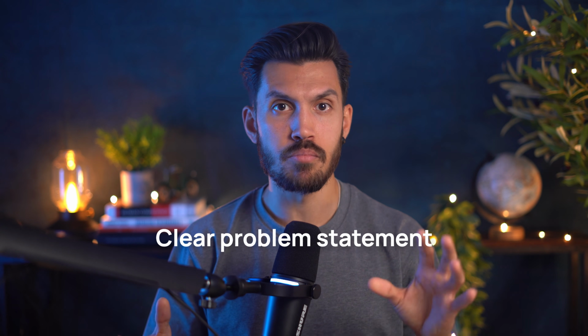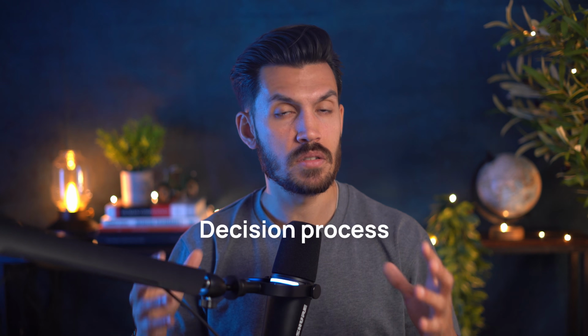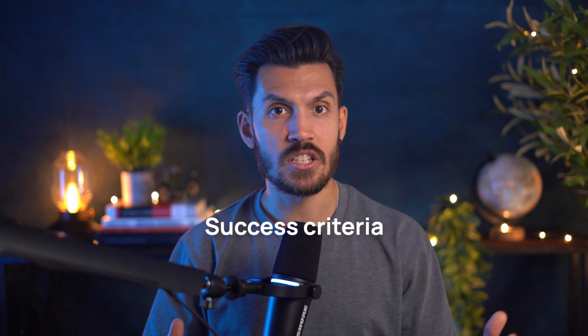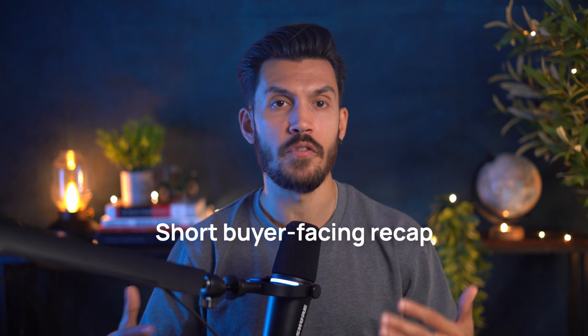So let's take discovery as an example. If discovery is the weak point, start by defining what good discovery should produce. Maybe after a strong first discovery call, the rep should be able to capture a clear problem statement, buyer priorities, decision process aspects, success criteria, a confirmed next step, and produce a short buyer-facing recap to send out.